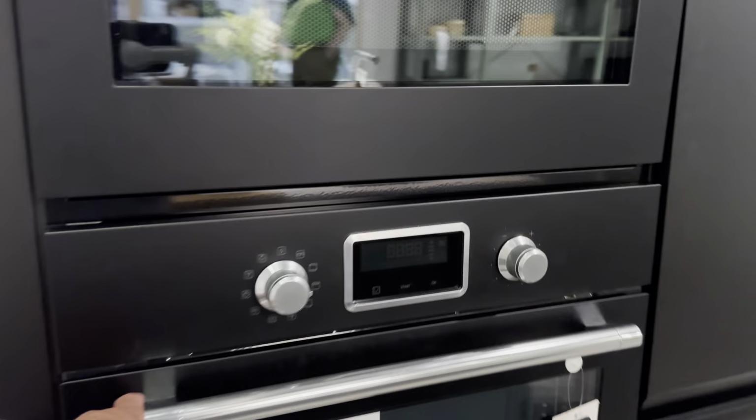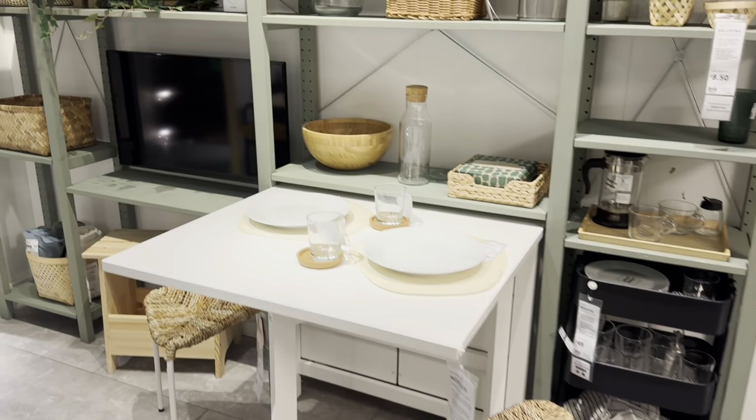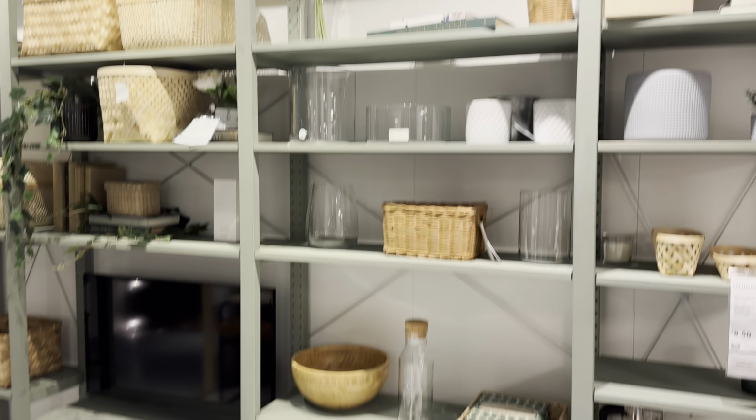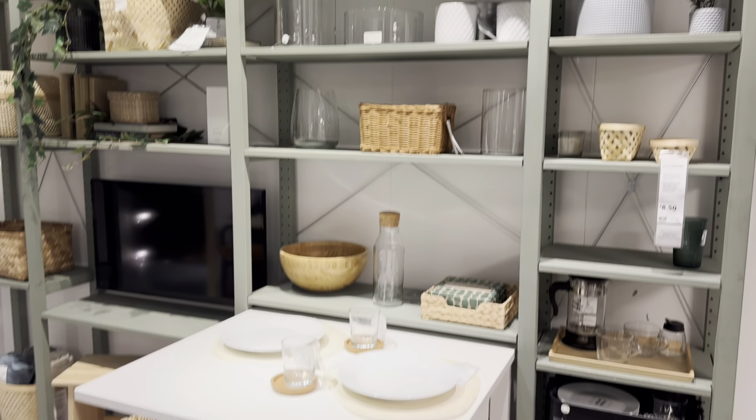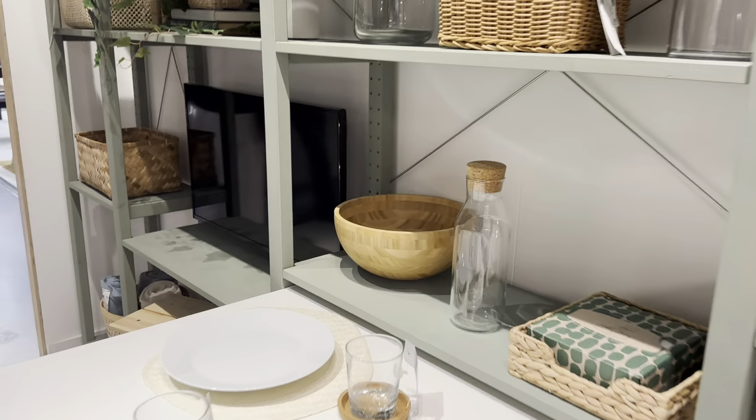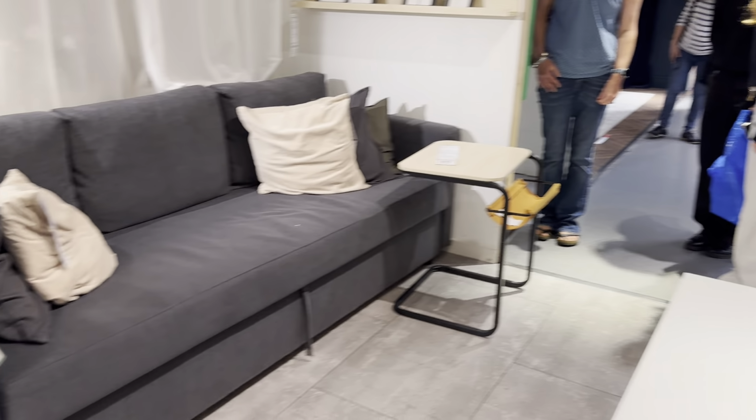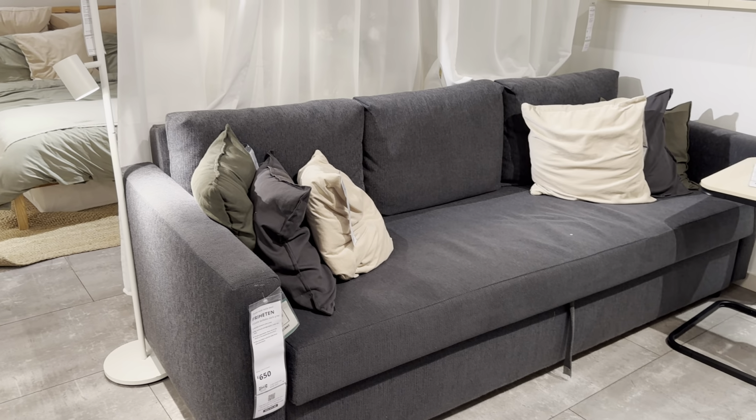This is the built-in as well. Look, this is the fridge. This is the breakfast table here. Nice, the breakfast table. This is the model here. And then once the sofa here, sofa for the customer.